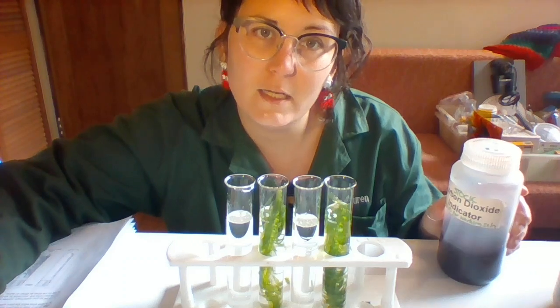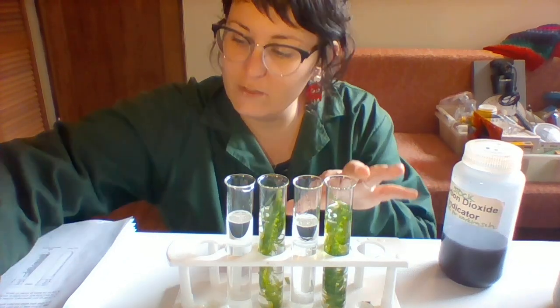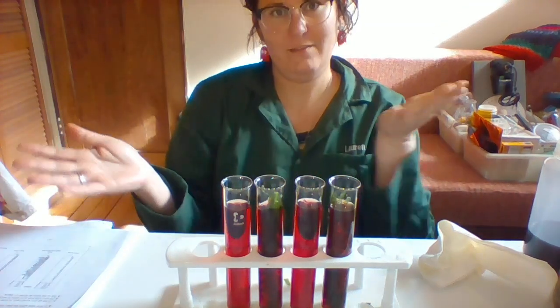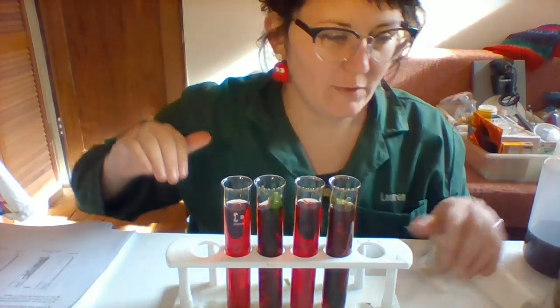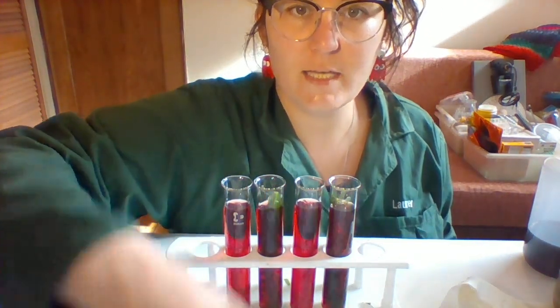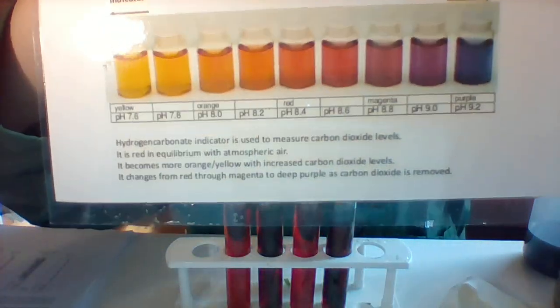Now I'm going to put in my carbon dioxide indicator into all of them. All right, magic. So they all have carbon dioxide indicator in them now. And if you look at your indicator chart, you can roughly see what pH they are.